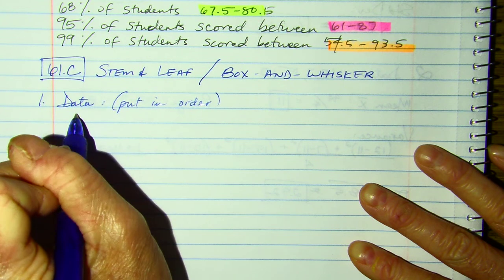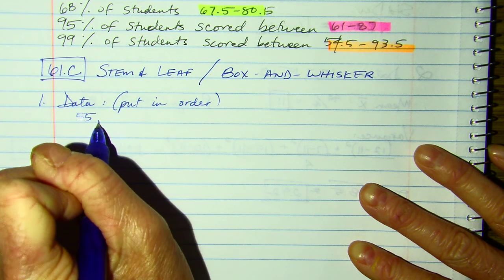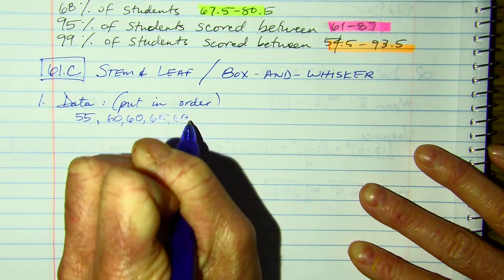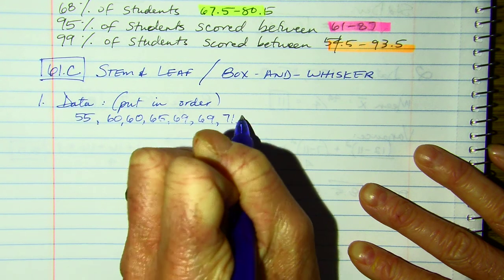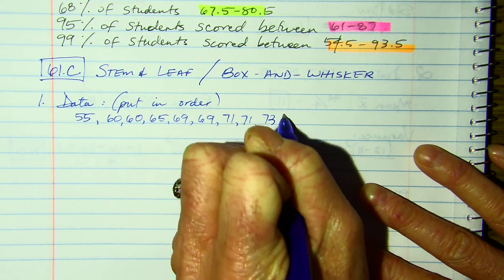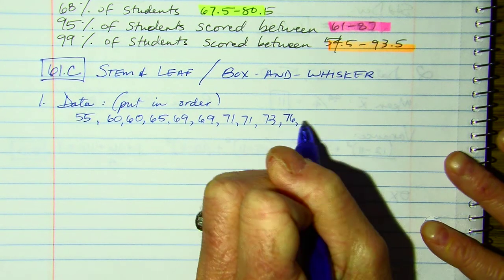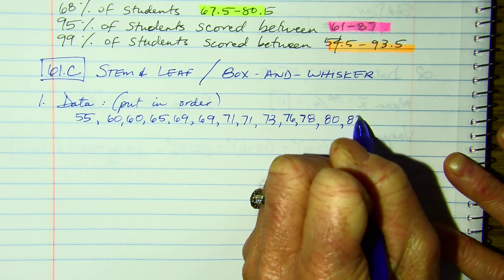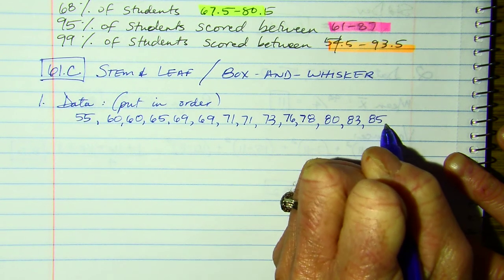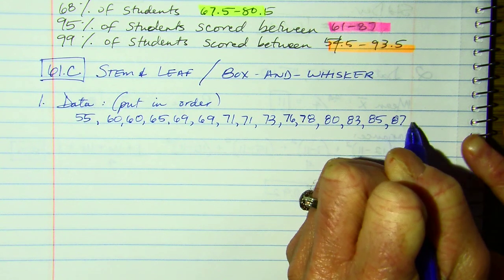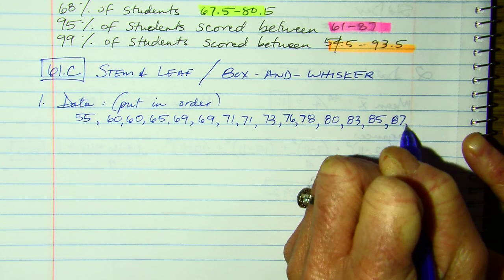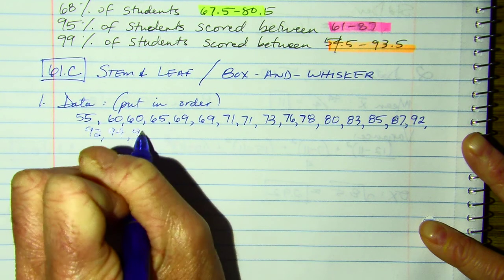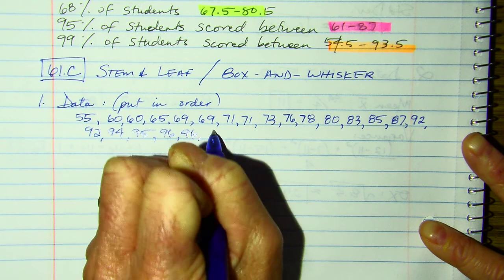So let's see here, 55, let's do 60, 60, 65, 69, 69, 71, 71, 73, 76, 78, 80, 83, 85, 87, 92, 92, 94, 95, 96, 96, 96.